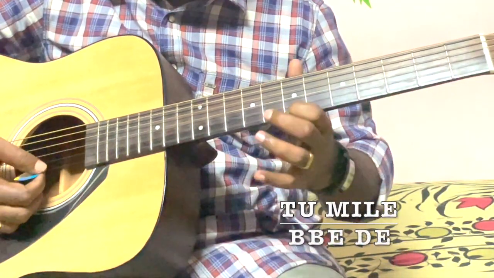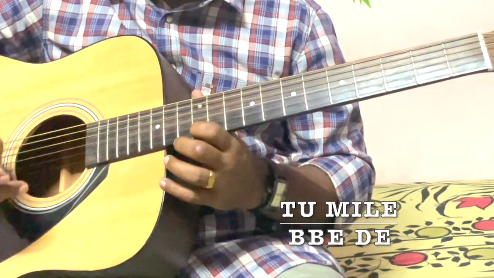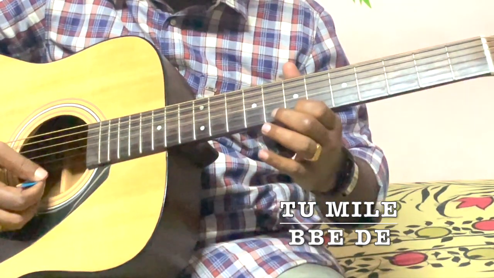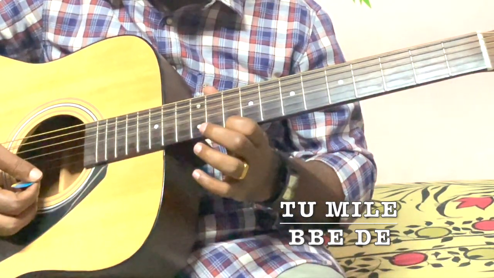So that is it. B, B, E, then D, E. So within a fraction of seconds we are playing all these notes for Tum Mile. B, B, E, then D, E.